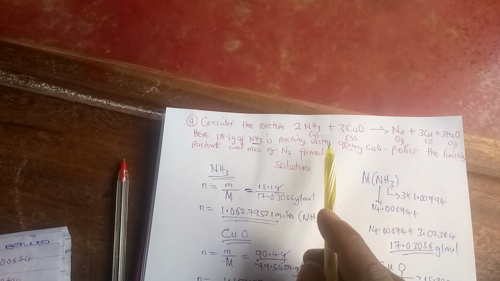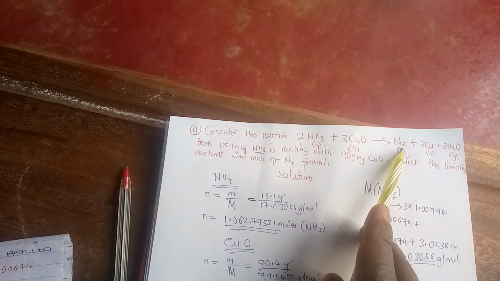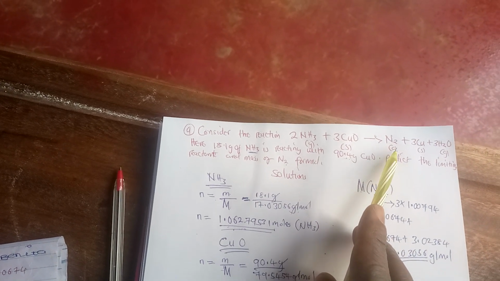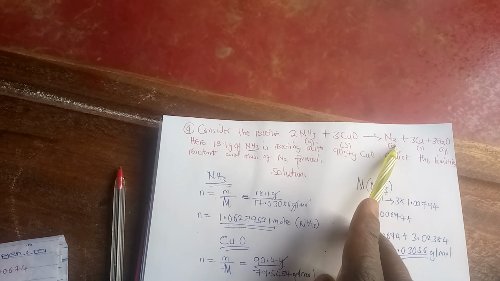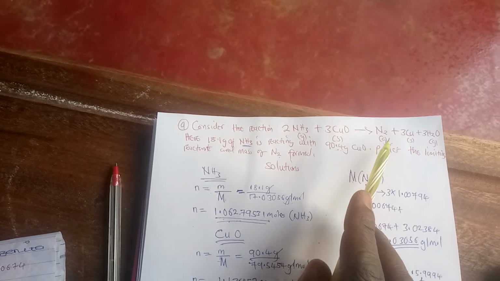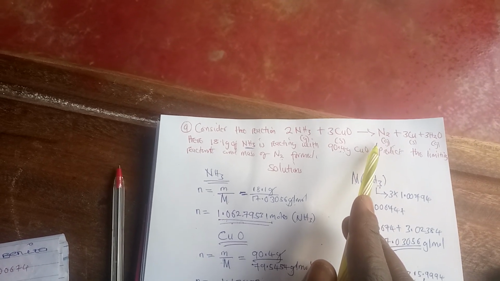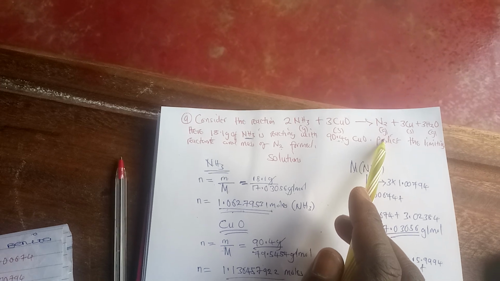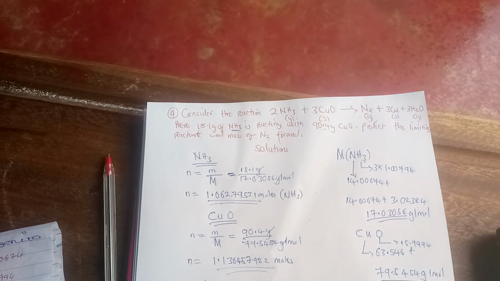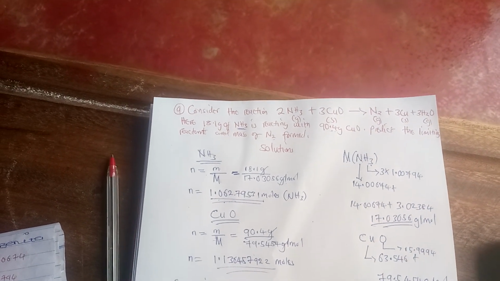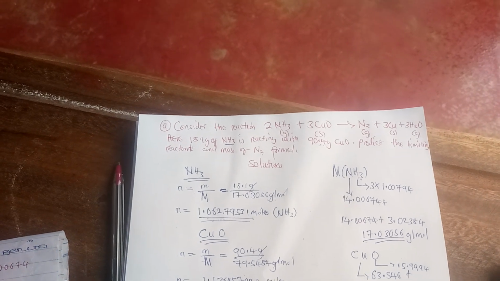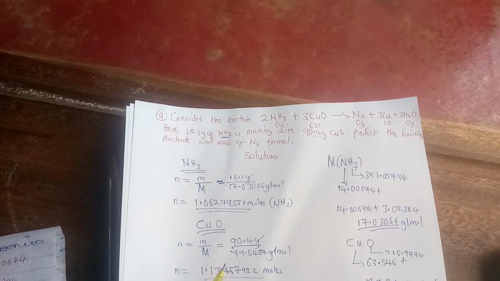If we want, we can use the number of moles. We compare the mole ratios with nitrogen, so that we also calculate the number of moles of nitrogen. Then we calculate its mass. That will consume much of our time. If you want it in that way, I can make a video for that, because not all questions can go with the shortest method.